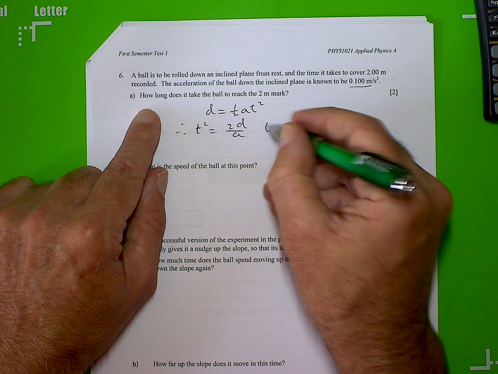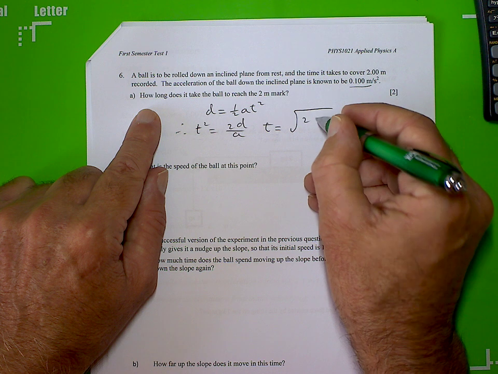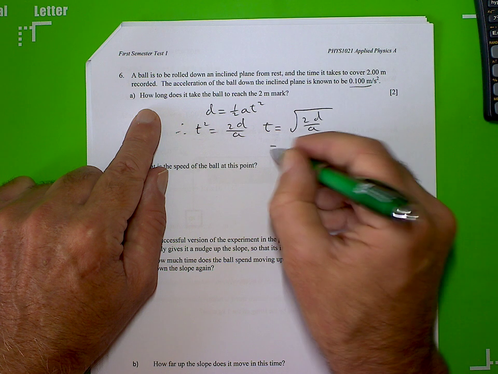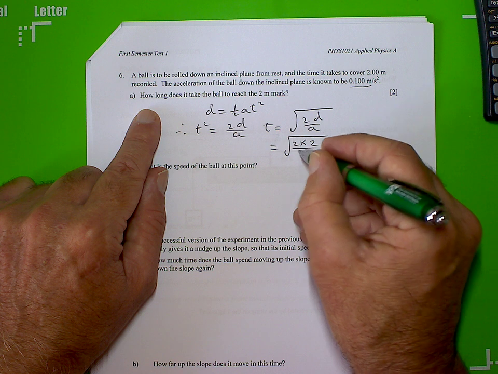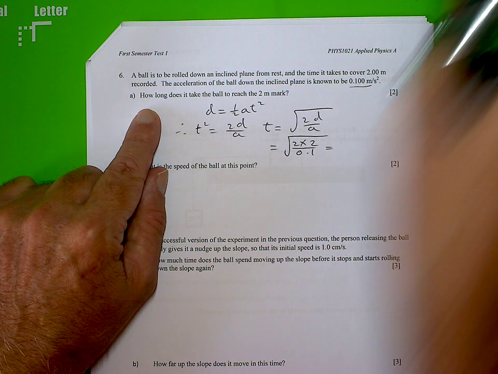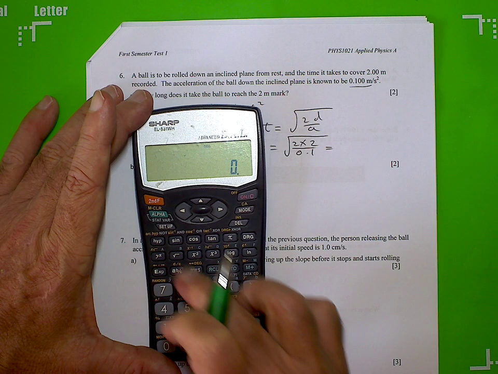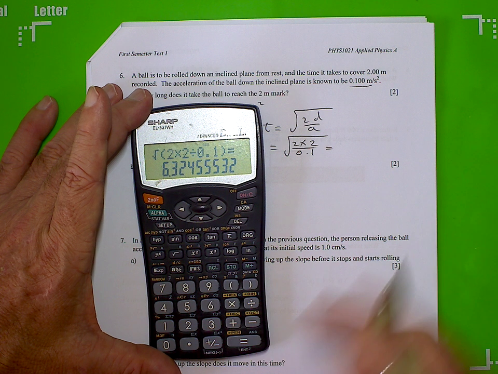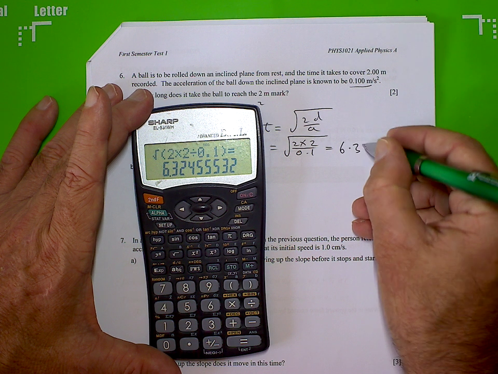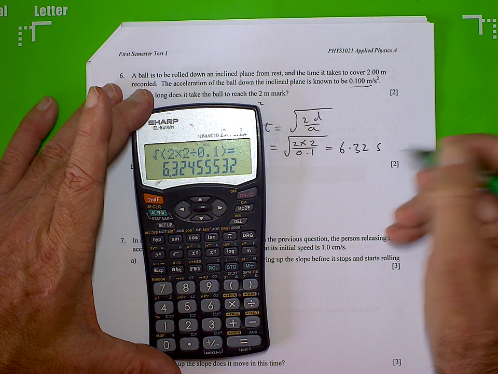Therefore t equals the square root of 2d over a, equals the square root of 2 times 2 over 0.1, and on the calculator, square root, bracket, 2 times 2 divide 0.1, close bracket, equals 6.32 seconds.